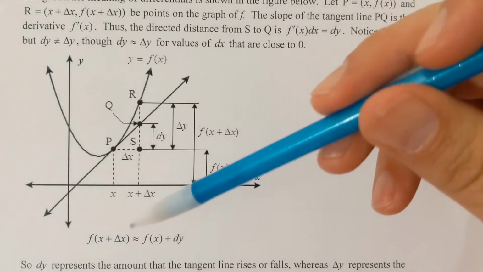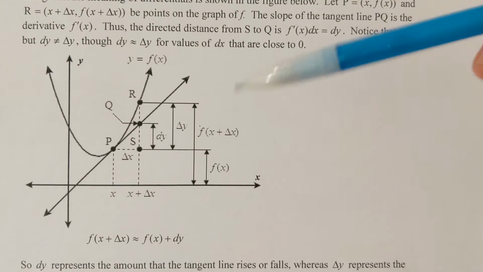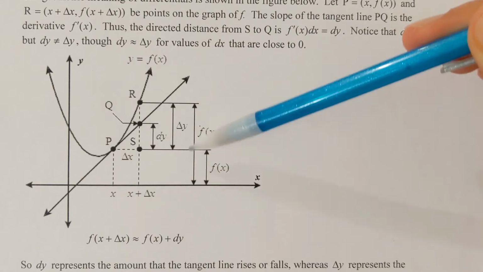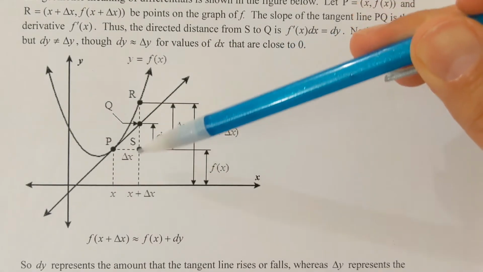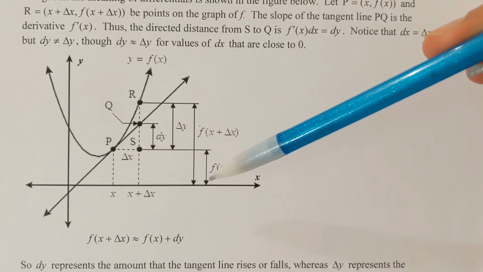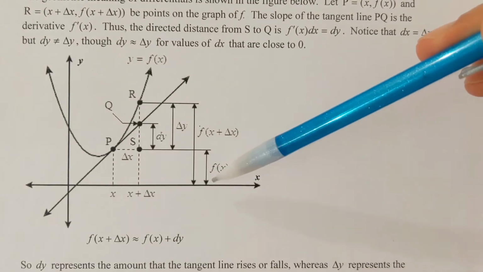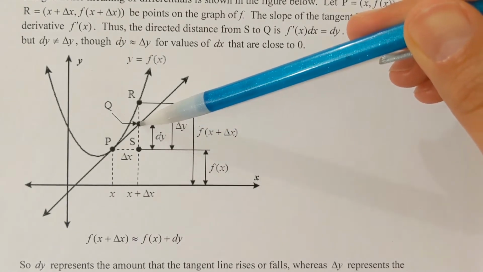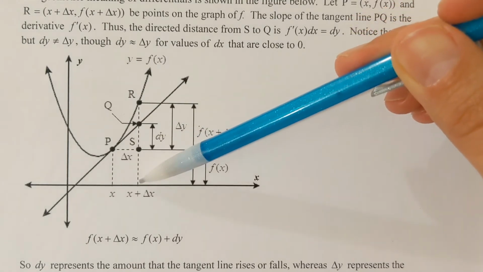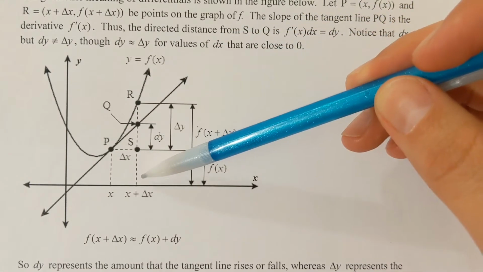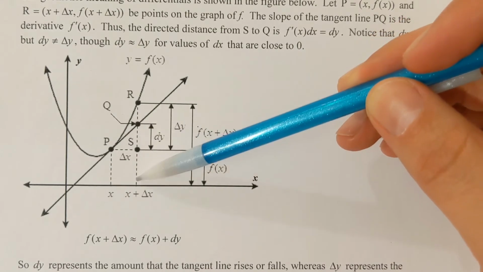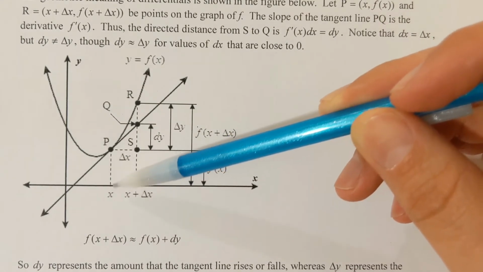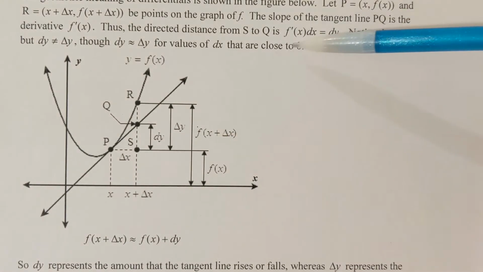Now here's a formula that we're going to be using in some of the problems later. F of x plus delta x would be this distance here, that point R is from the x-axis, and that distance is going to be about the same as f of x plus dy. That's where point Q would be located. So in other words, the distance from R to the x-axis and the distance from Q to the x-axis are going to be roughly the same number as long as dx is a very small number, close to 0.